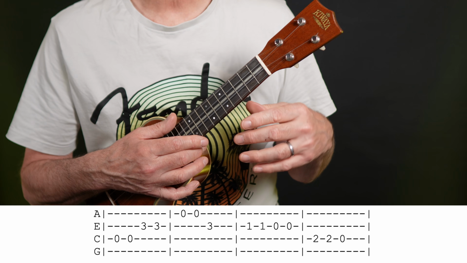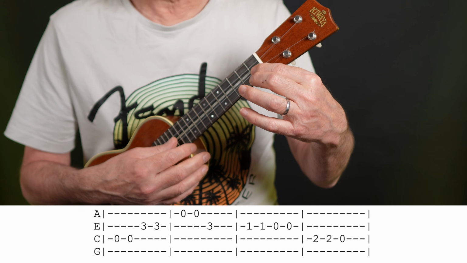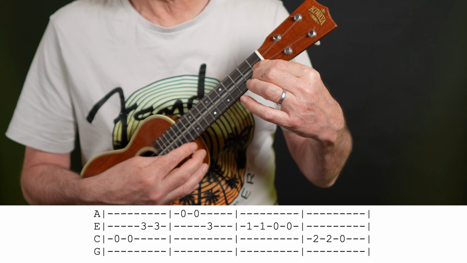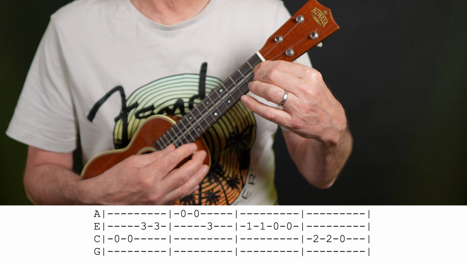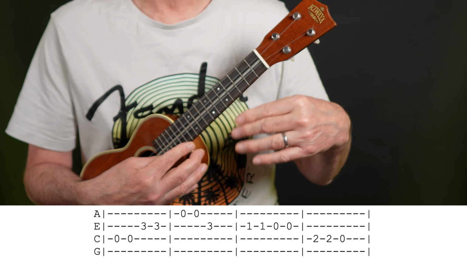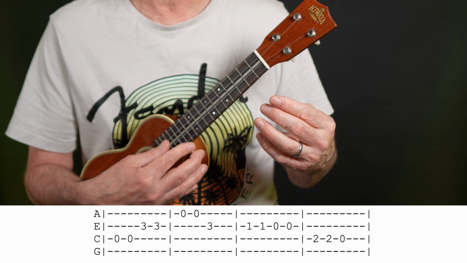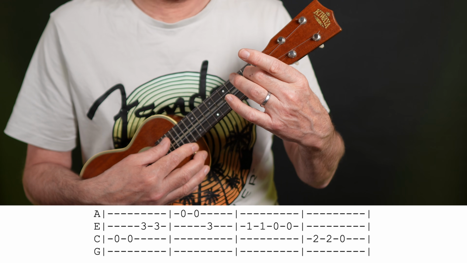In bar 3 we see 2 number 1s on the E string, so we fret the 1st fret of this string and we play it twice. And then we have 2 zeros on the same string, so we pick the string open twice. And then in bar 4 we see 2 number 2s on the C string, so we fret this string at the 2nd fret and pick the string twice.